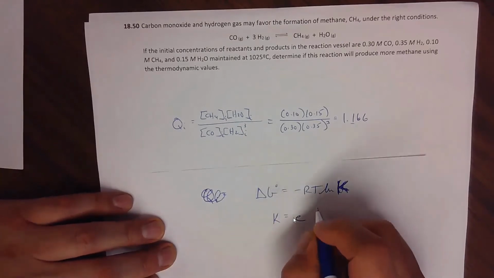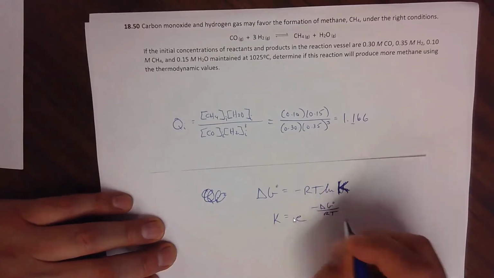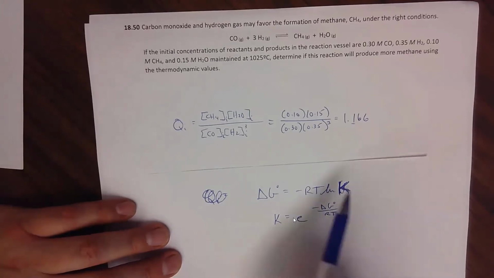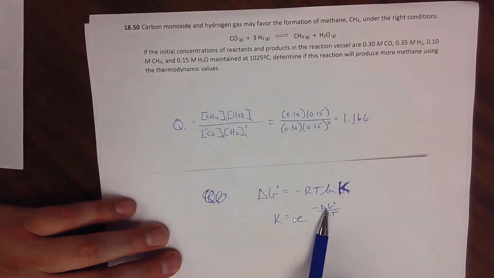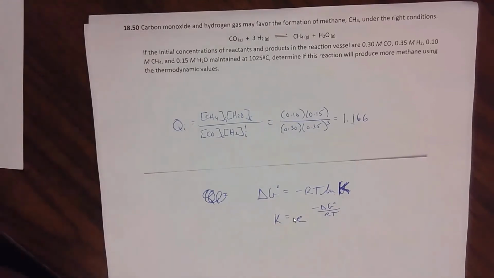After you rearrange it, it would look like this. We know R, that's 8.314. We know the temperature, which would have to be converted to Kelvin. And then how would I get delta G? In the tables of chemical data.